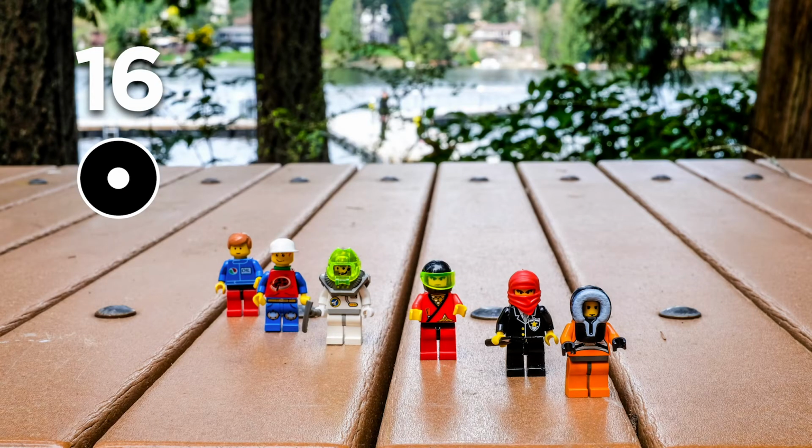Whereas if you go the other way, all the way to f16, which is a large number, small opening, you get much more in focus. Background's still blurry here. But all of the figures here are in focus and sharp. So storytelling, what's in focus, what's not in focus, what to pay attention to, what not to pay attention to, that's accomplished with aperture. Our third and final element in the exposure is ISO.